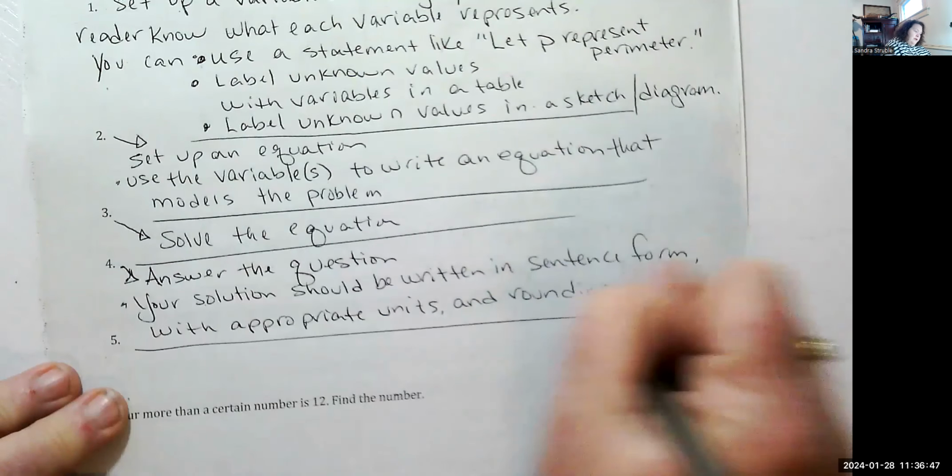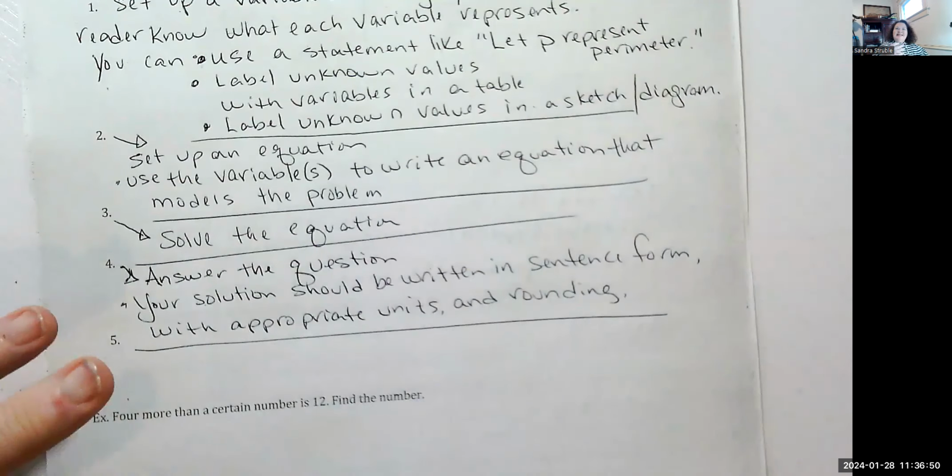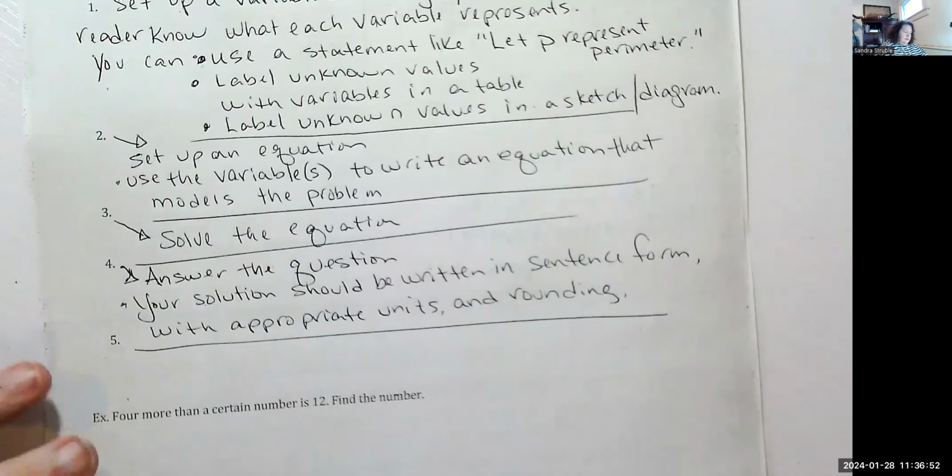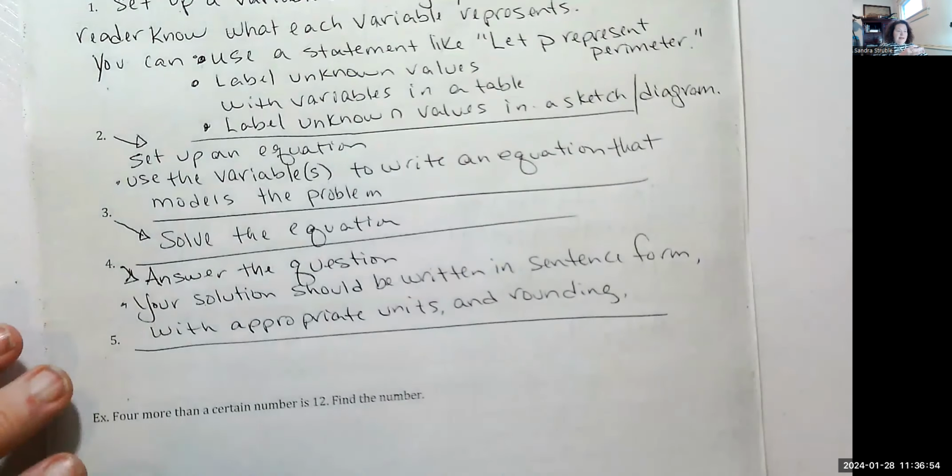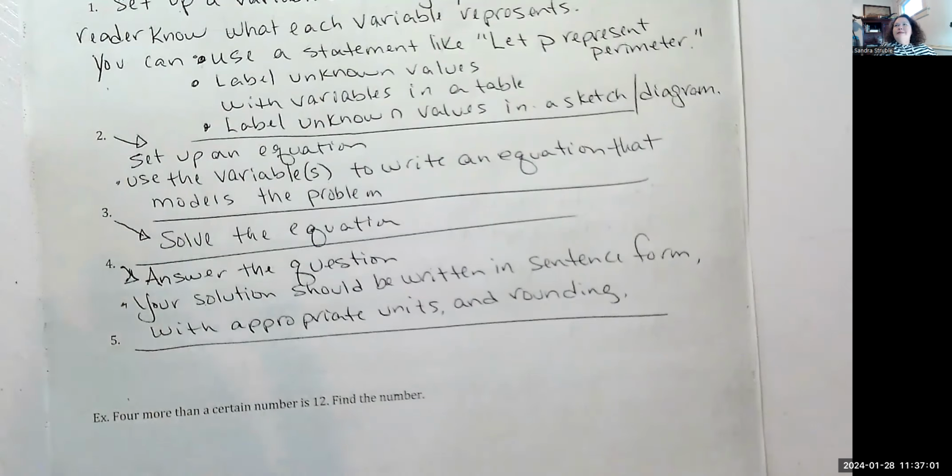And then number 5 is look back. Does the answer make sense? So does your answer make sense based on the words of the problem? So if I ask you to tell me what the price of gas was in 2024 or 2022, and you literally write, because I've had people write something that's crazy, the price of gas was $635.42 per gallon.